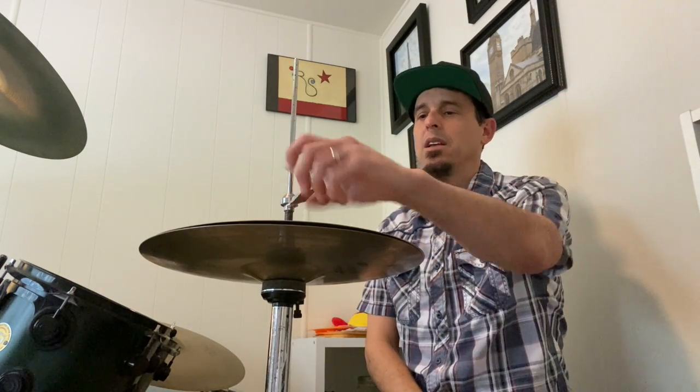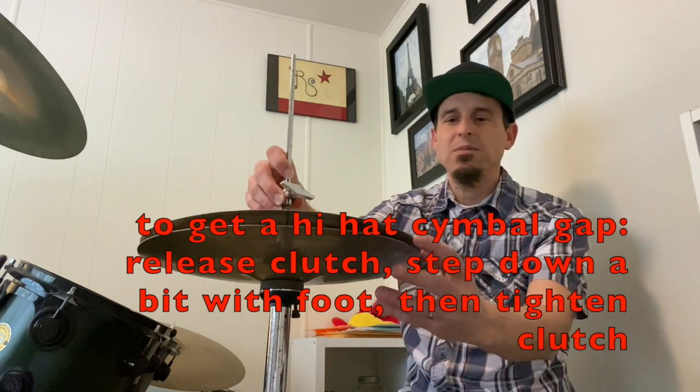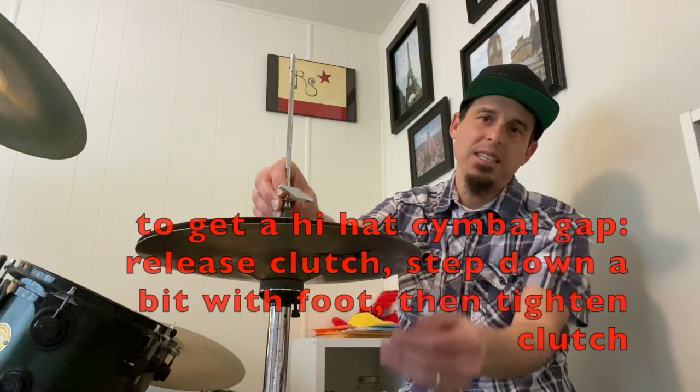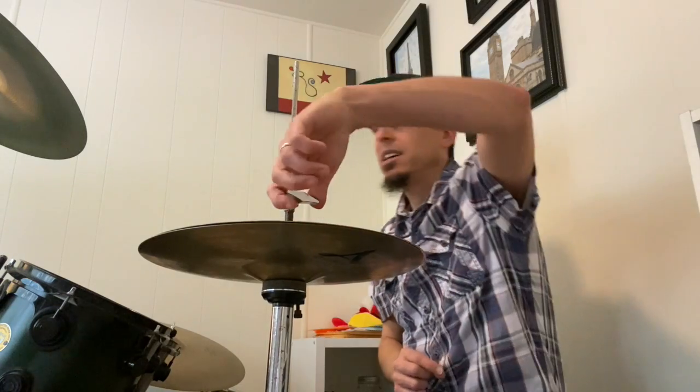So first of all, it's always good to get yourself a good gap that's not too big or too small. So loosen your hi-hat clutch, step on it, tighten it, and then you'll see what kind of gap you have. At this point, it's a pretty decent gap right there, probably about that big. Now let's say I just need some more, step on a little bit more, tighten it up. Now I have something to work with.